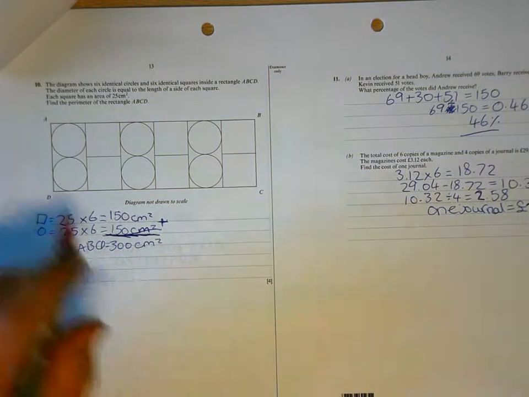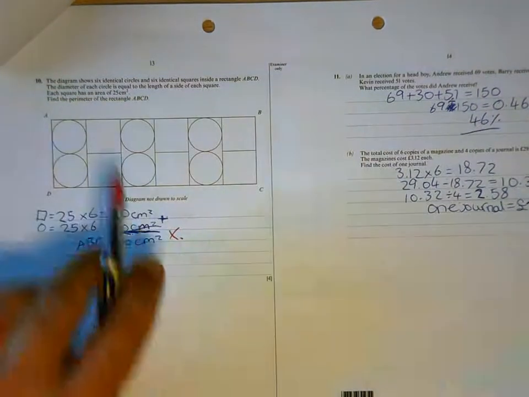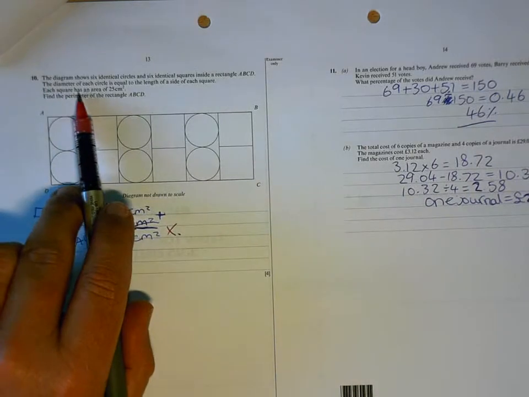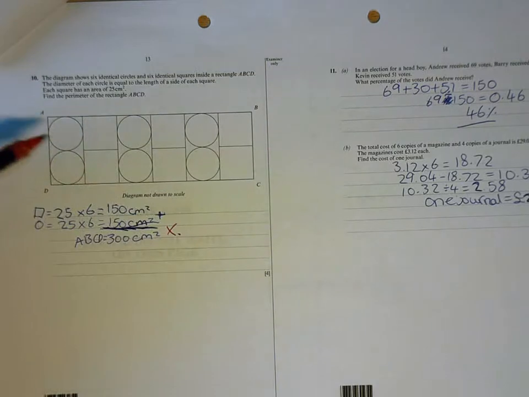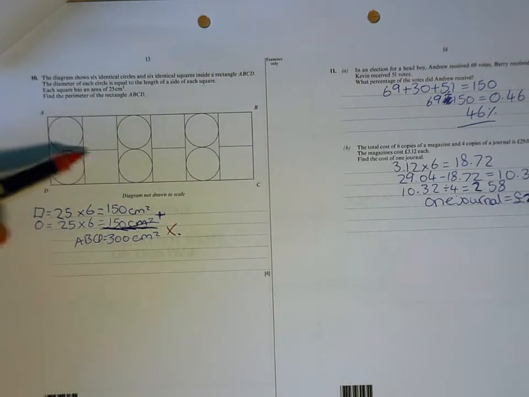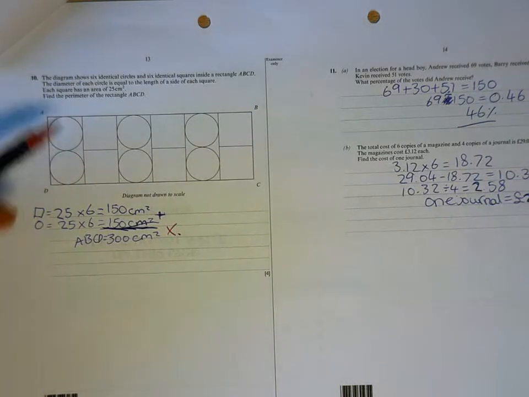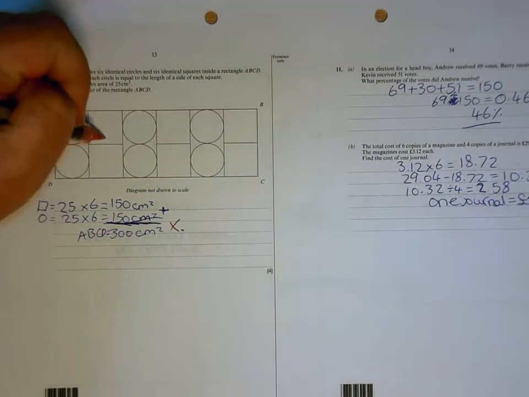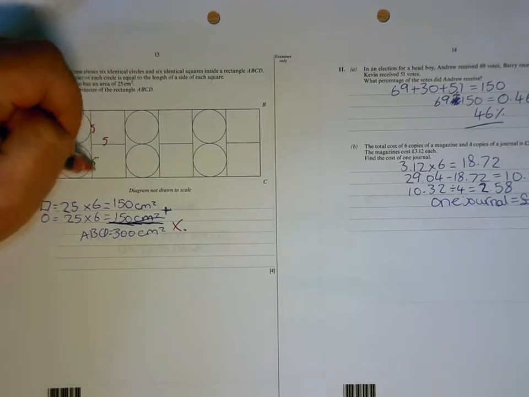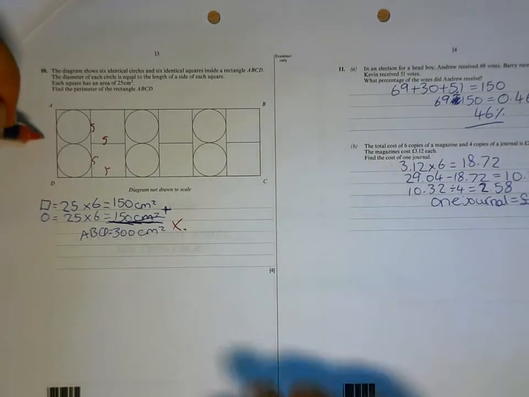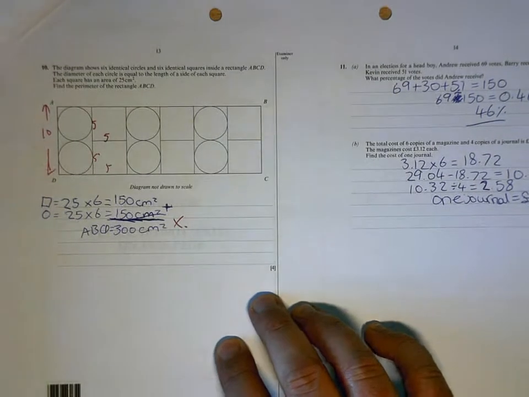Now, we're not working with areas. We want to stop working with areas as quickly as we can. If we know a square has got an area of 25, the way you calculate the area of a square or rectangle is length times width. So something times itself gives 25, means that each square has got a height and a length of 5, which means that that rectangle has got a total length of 10.